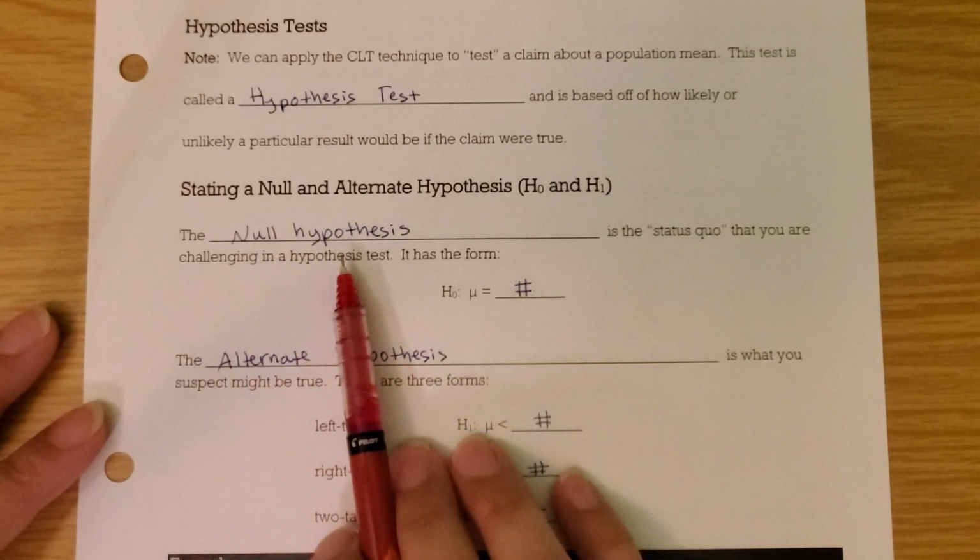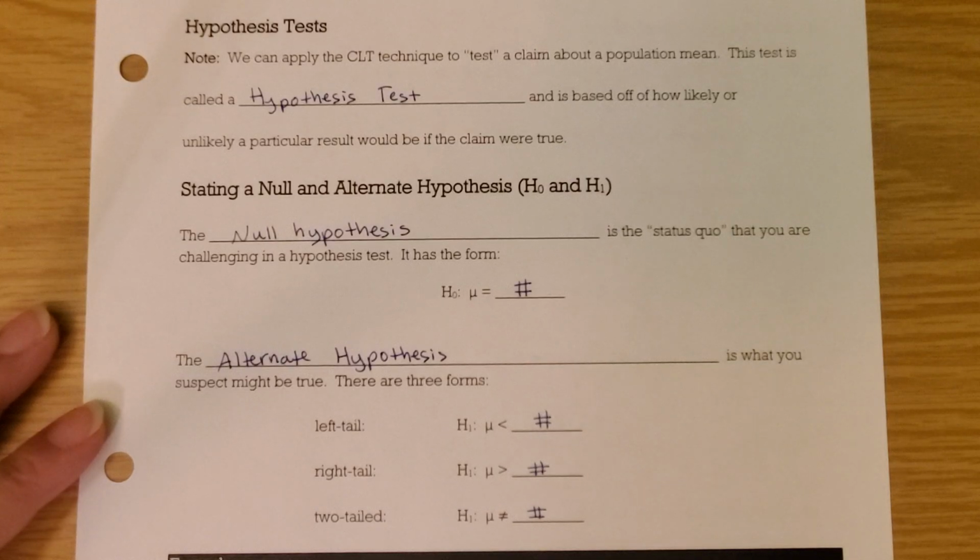The null hypothesis is that statement that you hear or that somebody tells you or you read, or it could even be like an assumption of something going on. So that could be someone saying the average temperature in New York City is 75 degrees, or, oh, this medication will reduce the length of the flu for a mean of 2 days.